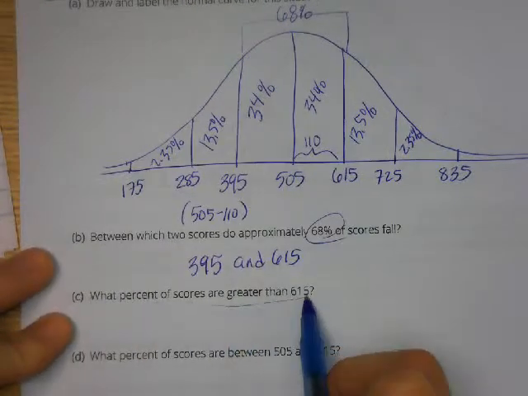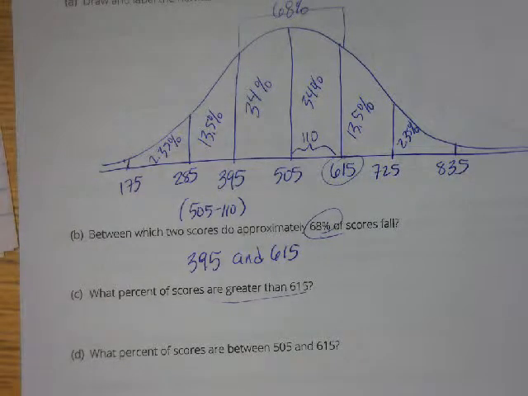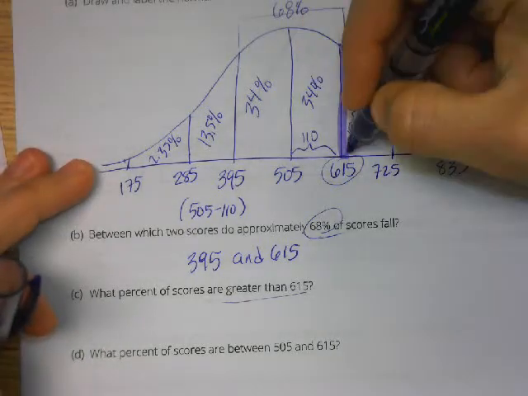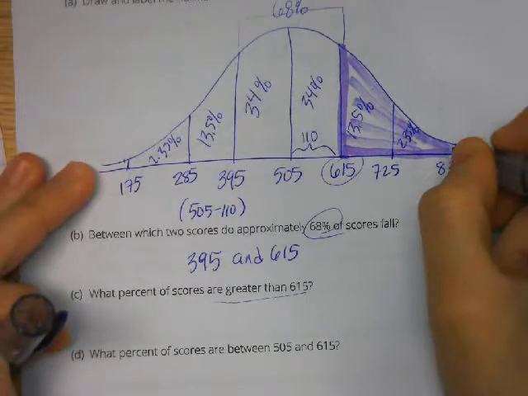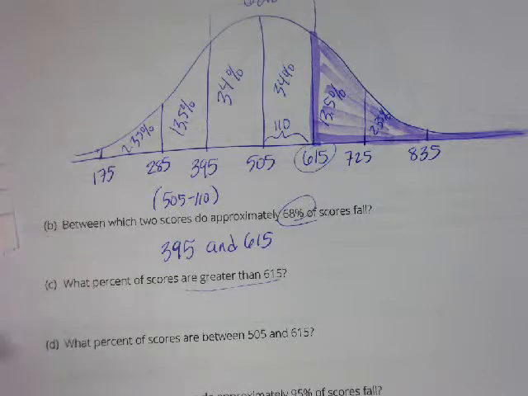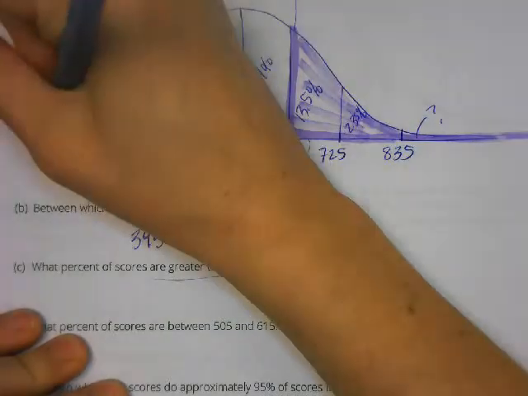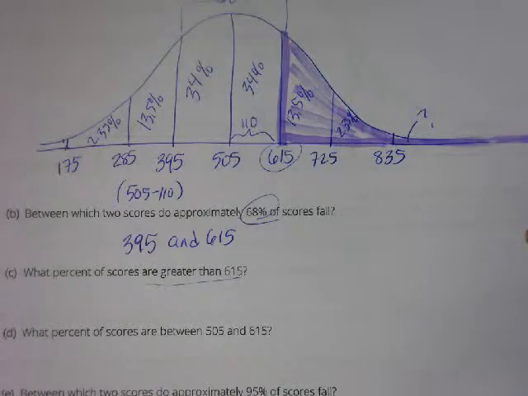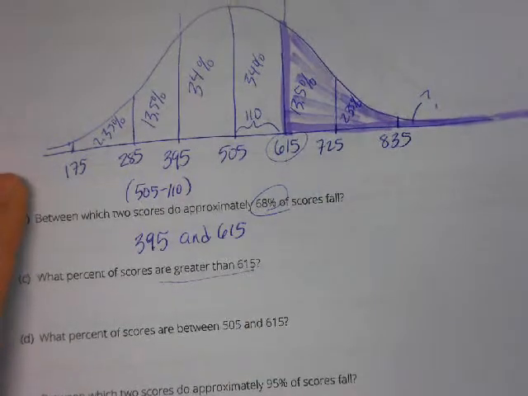What percent of scores are greater than 615? So here's my 615. We're looking for scores that are greater than 615. I don't stop here. I keep going to infinity. I'm going to keep going to infinity. Okay? But we don't know the area underneath this tail piece right here. Okay? However, there is some information we do know.